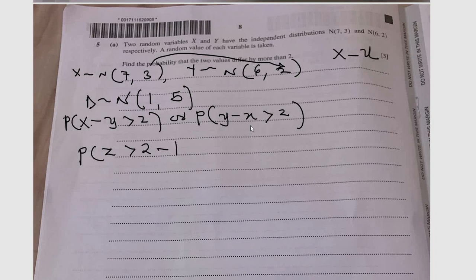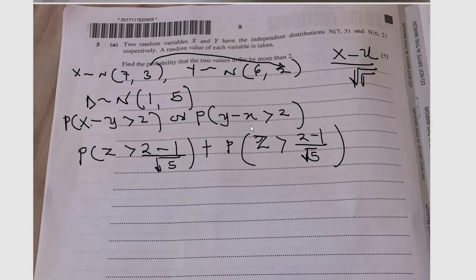If you are using standardization, X minus mean over the square root of variance, the standard deviation. So that's 2 minus 1, the mean, all over square root of 5, plus the same thing, Z greater than 2 minus 1 over square root of 5.